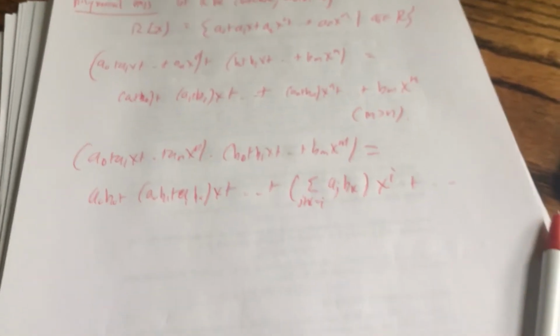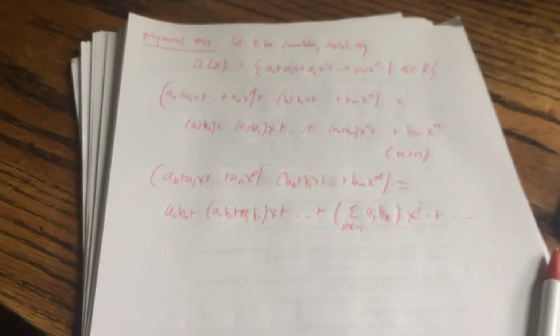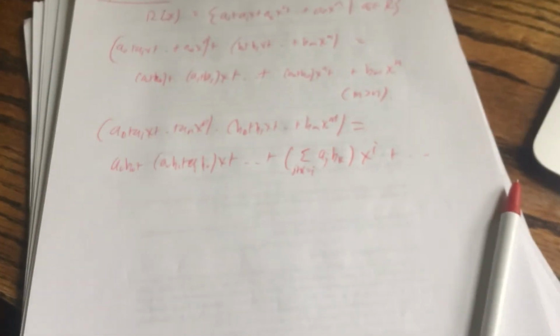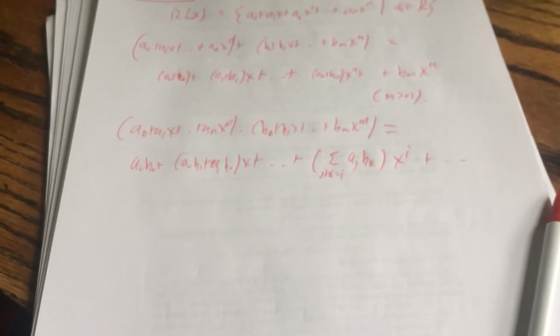And you can easily verify that this is itself a commutative ring. Okay. So if R is the real numbers or the complex numbers or something, then these are polynomials in the usual sense that you're used to. So they're very important. They're extremely important.